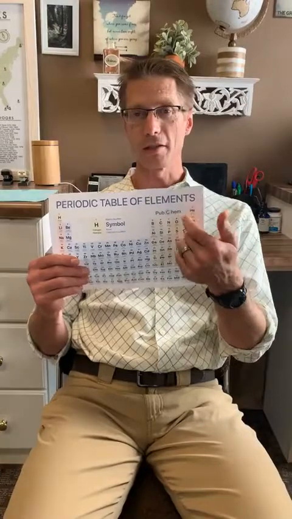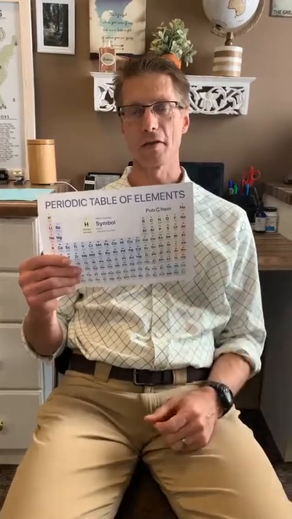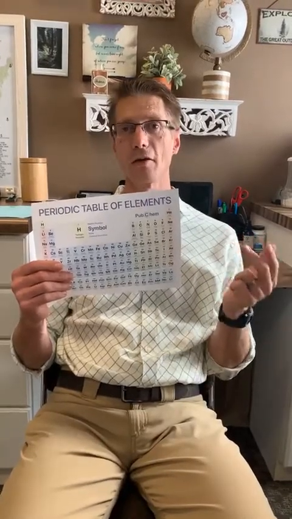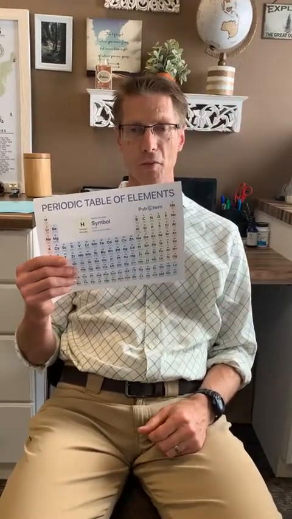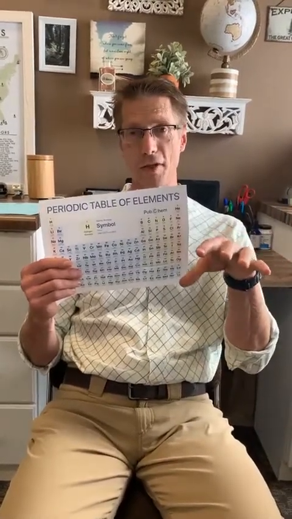All you need to know is that these things going down here are columns, also known as families. And the thing that all these elements have in common in a column like this is that they have the same number of electrons in their outer shell. I know, it's kind of heavy stuff. Just know that when that's the case, these elements have the same affinity for the attachment sites in your body. So that's right, we've got fluorine, chlorine, and bromine all competing along with iodine for the attachment sites on your thyroid.